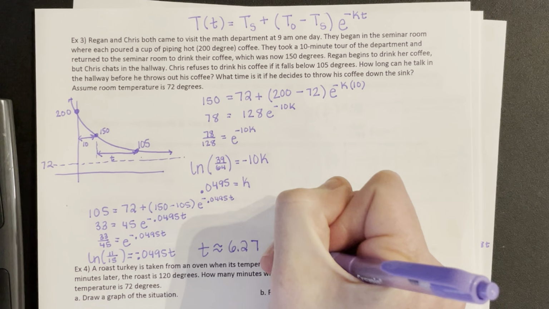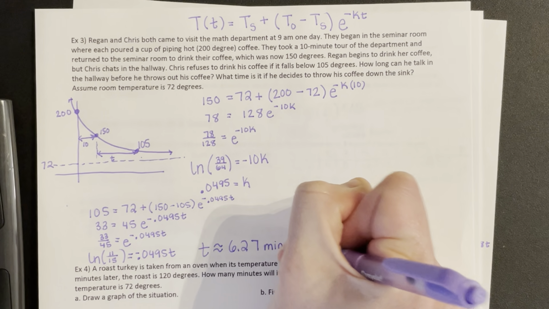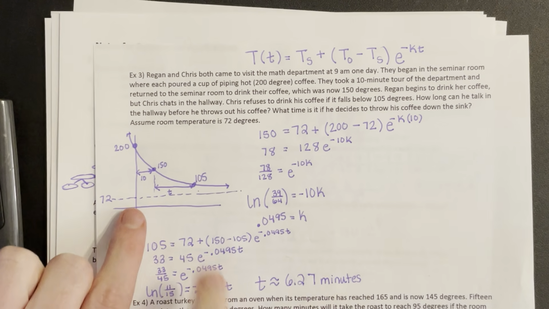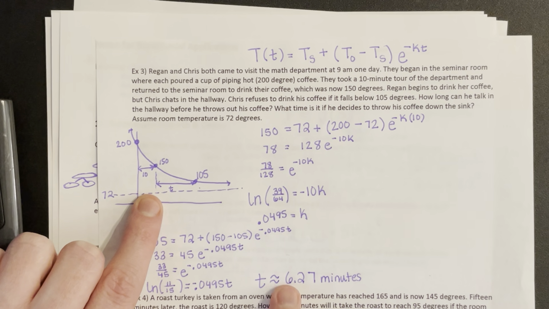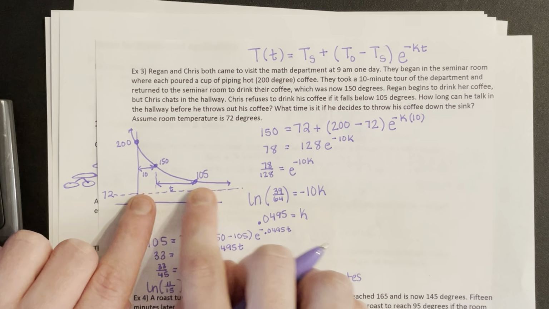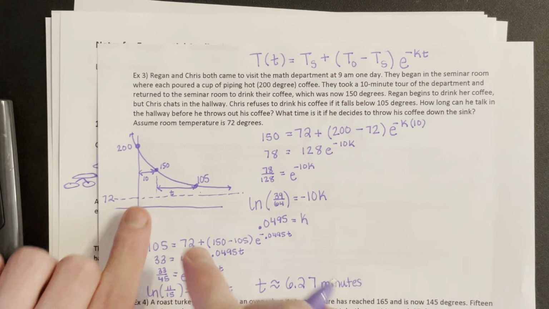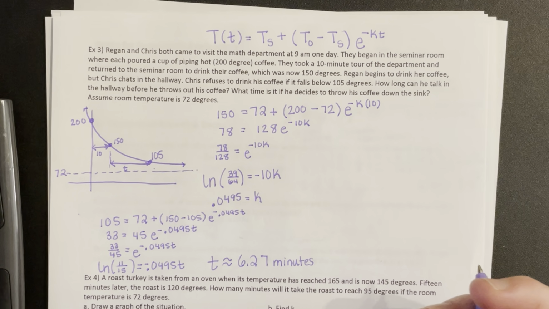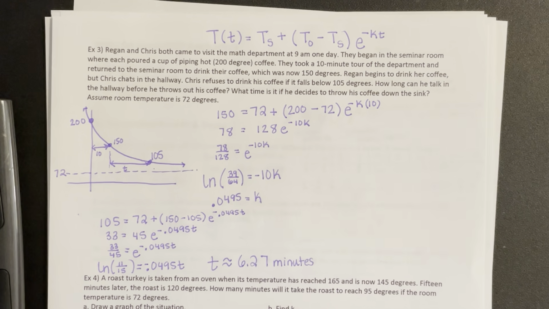And this is all talking about minutes. So he has about 6.27 minutes to sit here and talk in the hallway until he has to report out, because it can't go below 105 for him.